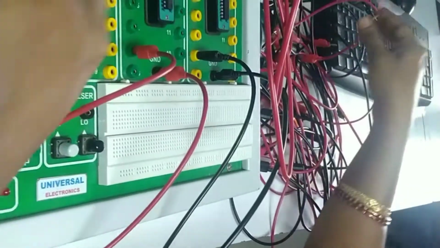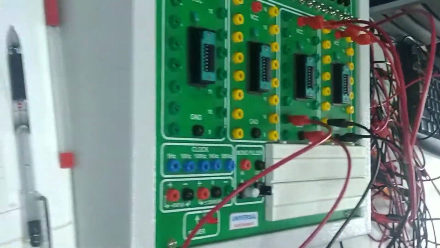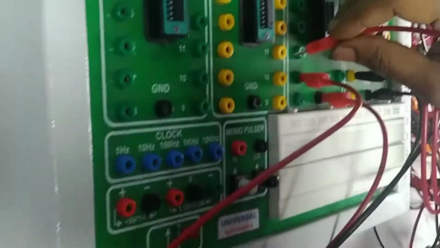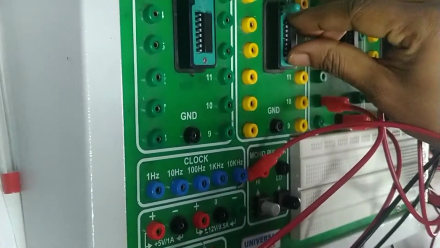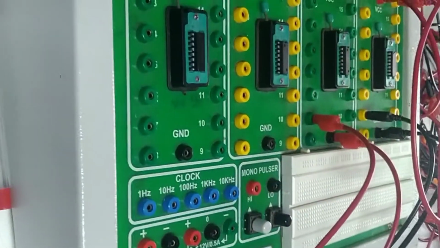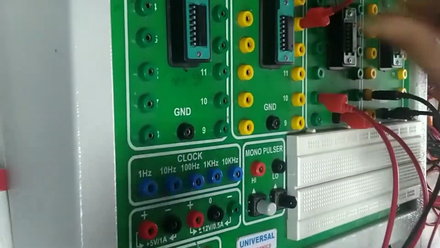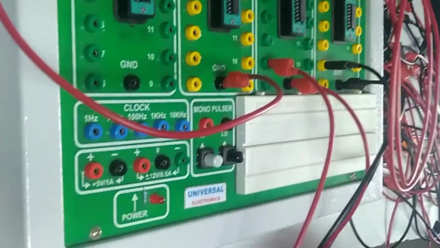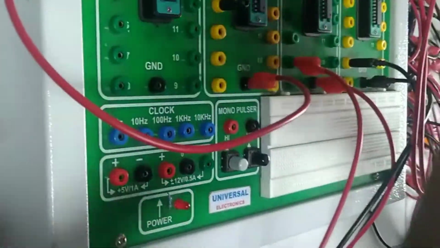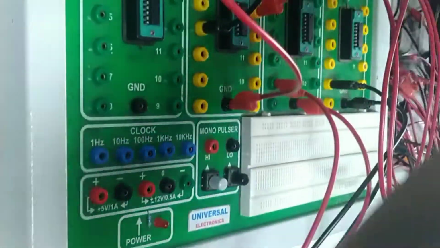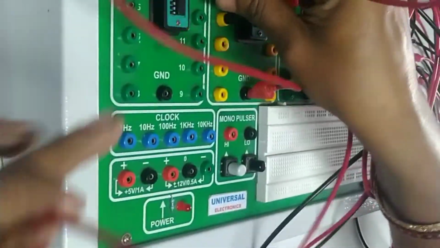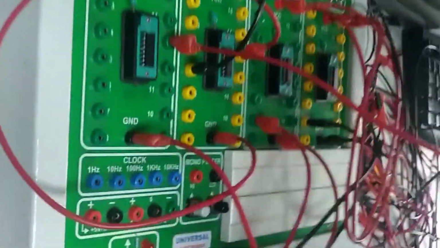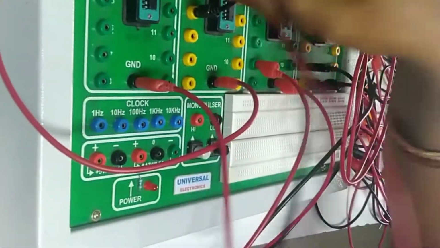Then you have to do the 7476 also. This is a 16 pin IC. Pin number 13 is ground. Again pin number 5 is VCC. Do the basic connection: 13 is ground, 5 is VCC.